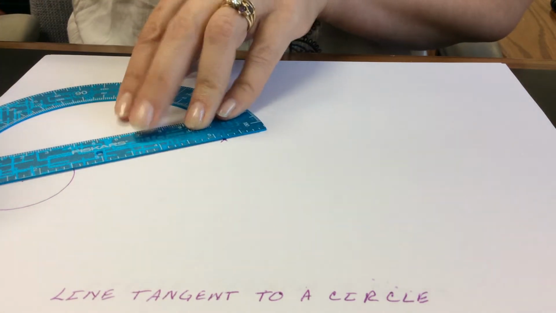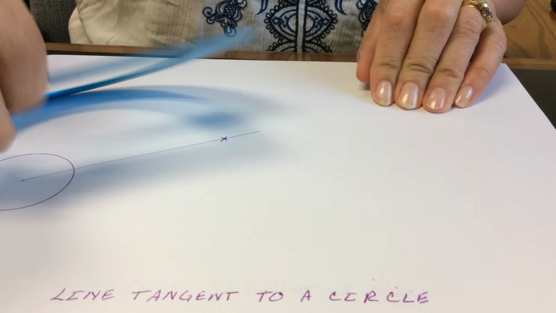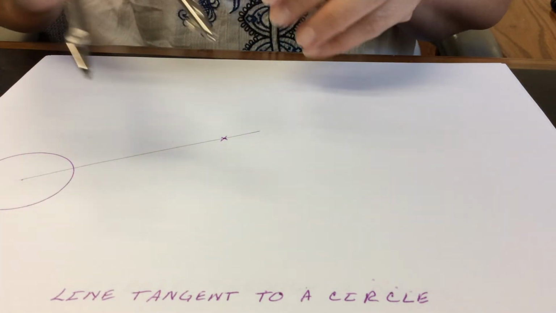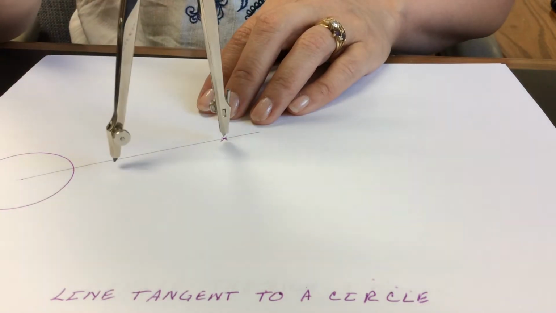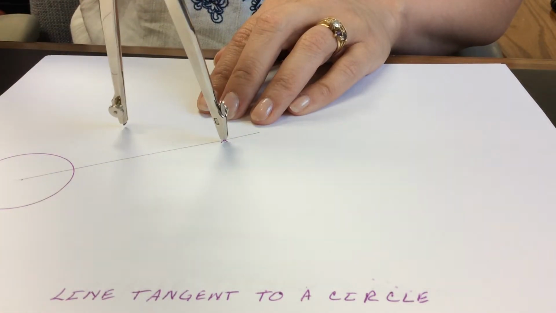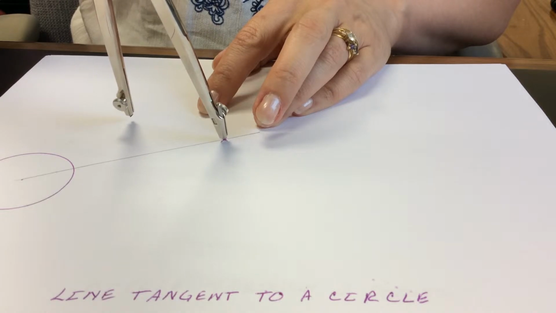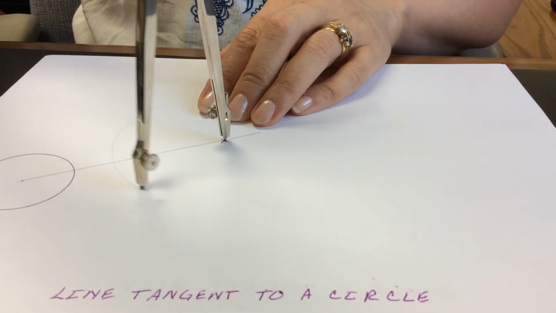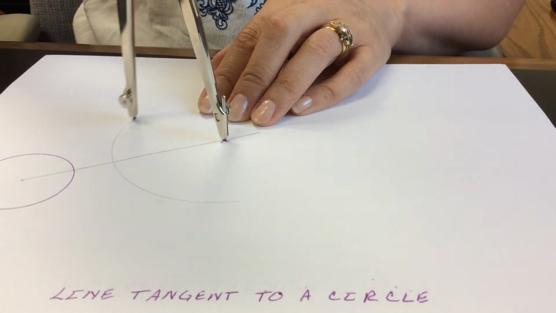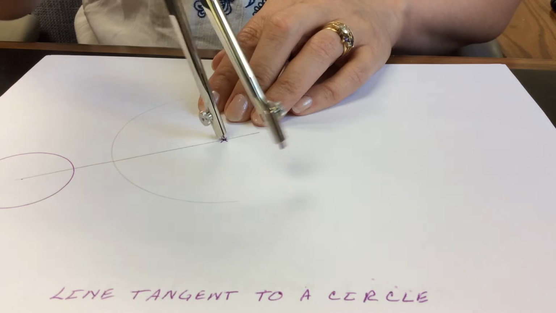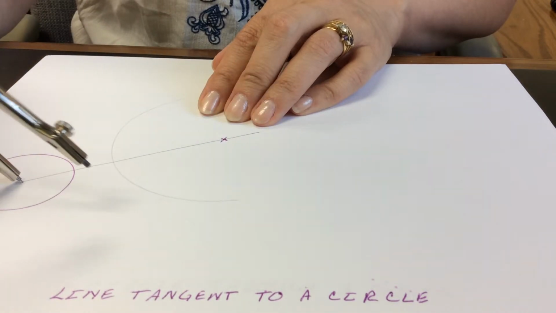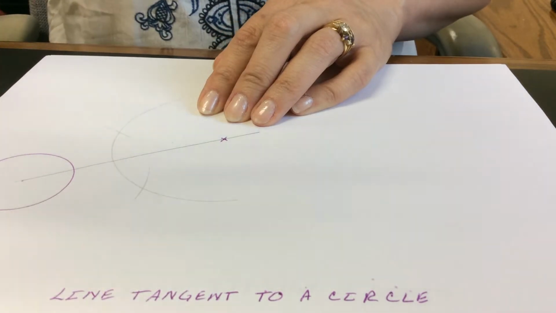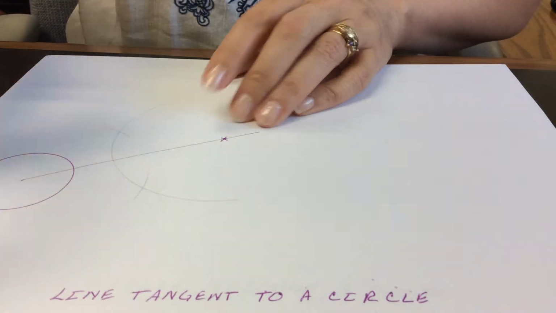And now what we're going to do is bisect that line. So we're going to use our bisect a line skill. So place my pointy end at the point that I want to start my tangent line at. Draw in my arc. Now move my pointy end to the center of my circle and draw in my intersecting arc. And now I'm going to draw in my bisecting line.